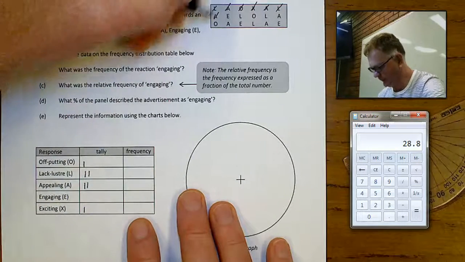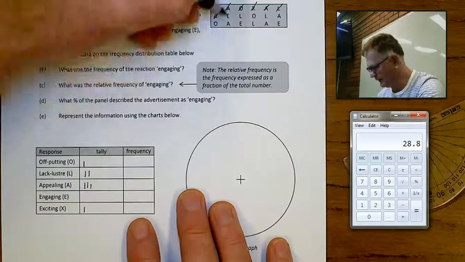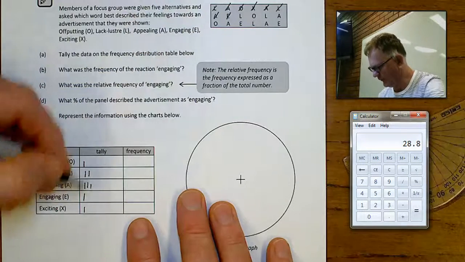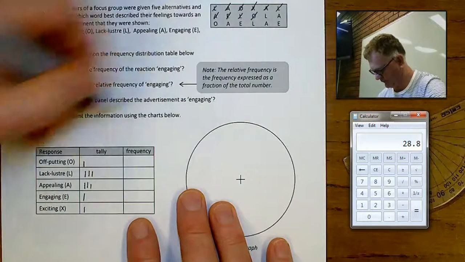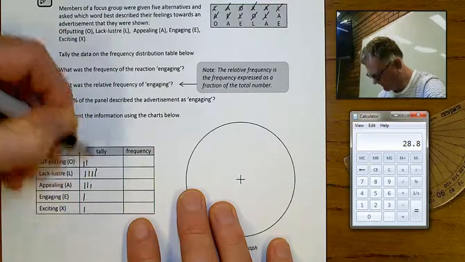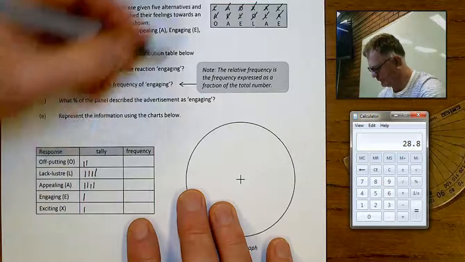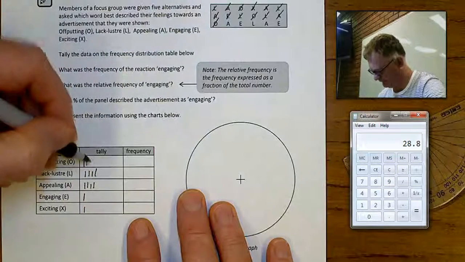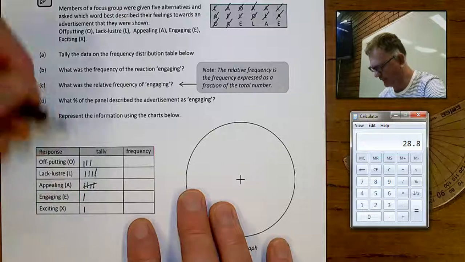So piece by piece, when you're doing tallying, is always the best way to go. Lackluster, off-putting, lackluster, appealing, off-putting, appealing. Once you get 4, you make a little bundle of 5.